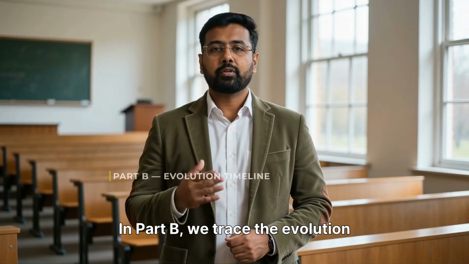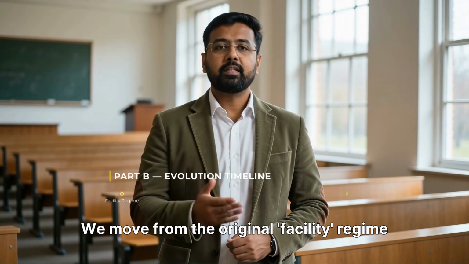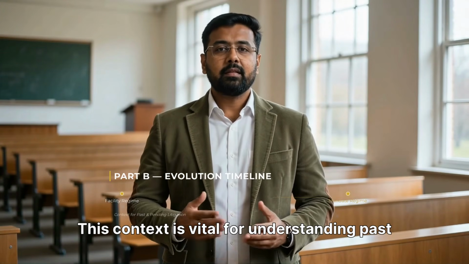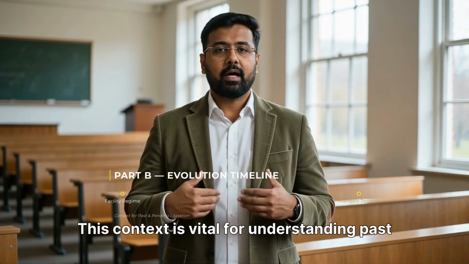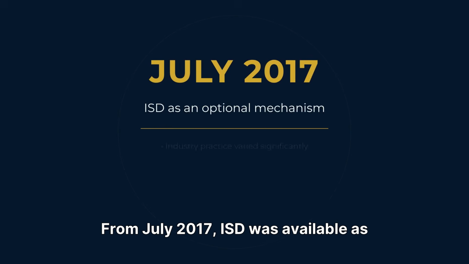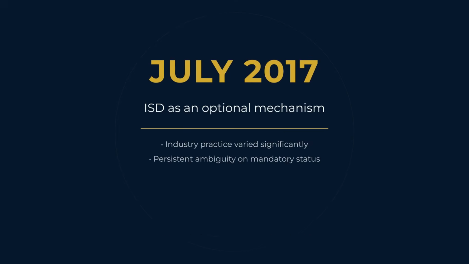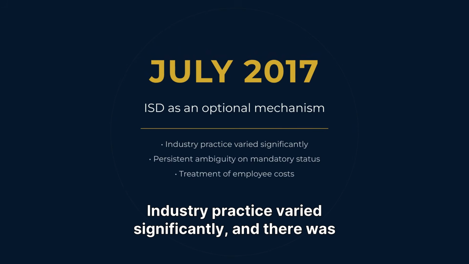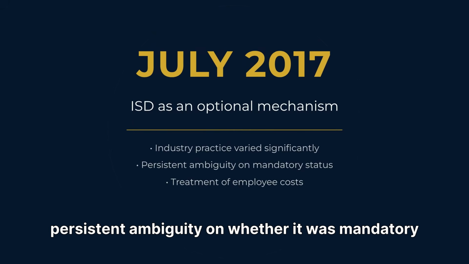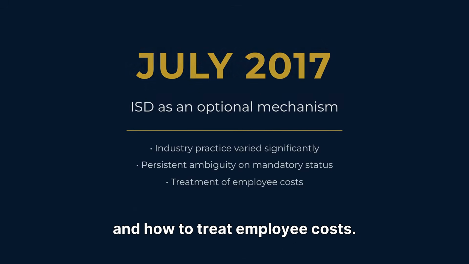In Part B, we trace the evolution timeline. We move from the original facility regime to the current mandate regime. This context is vital for understanding past and pending litigation. From July 2017, ISD was available as an optional mechanism. Industry practice varied significantly, and there was persistent ambiguity on whether it was mandatory and how to treat employee costs.